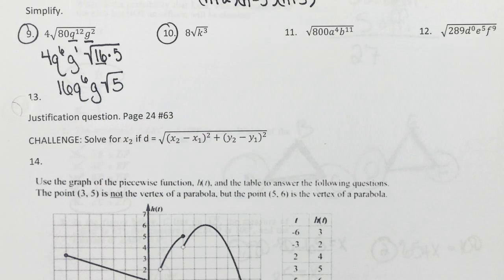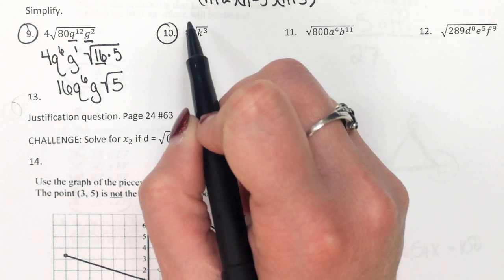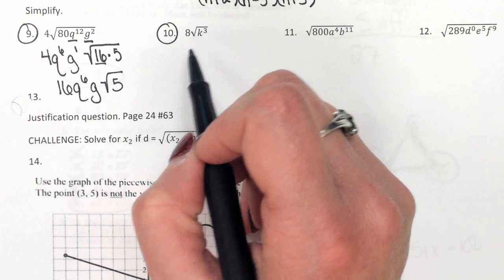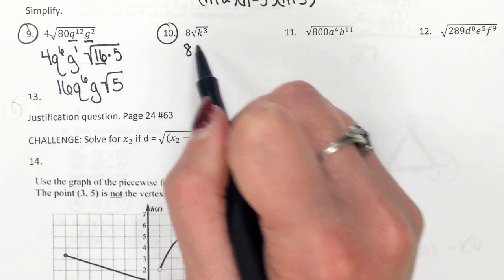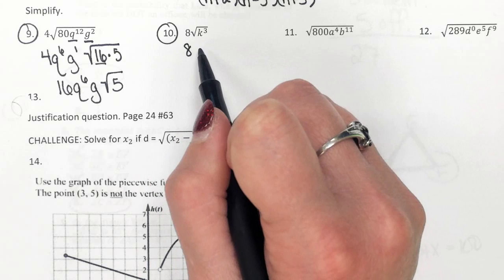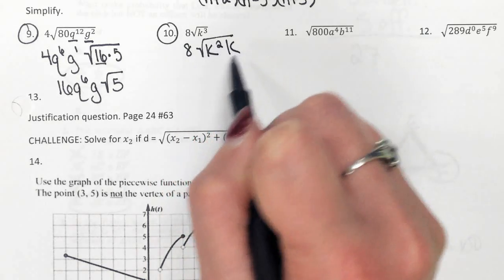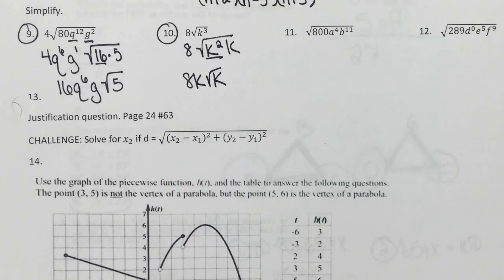Alright, what about number 10, the 8? Does the 8 have a square root on him so that I would make him 4 times 2 and take something out? No. So you're not going to touch him. What about this guy? You're going to take out k squared, and very good. K squared and K, and then this guy gets to come out as just K. Very nice job. You all okay?